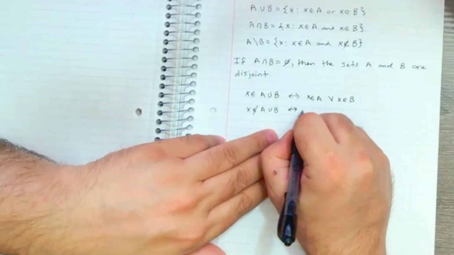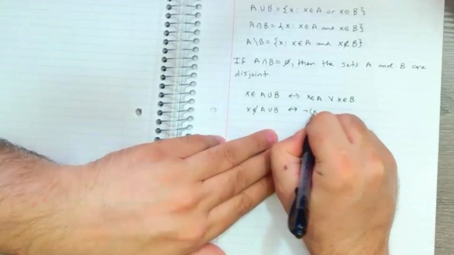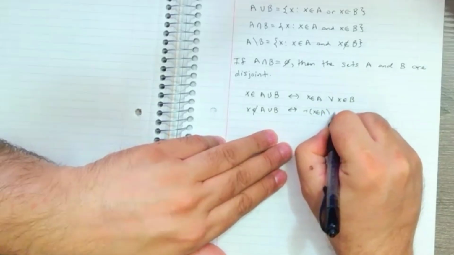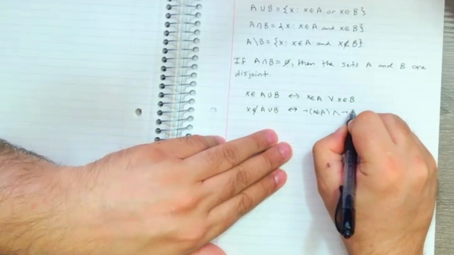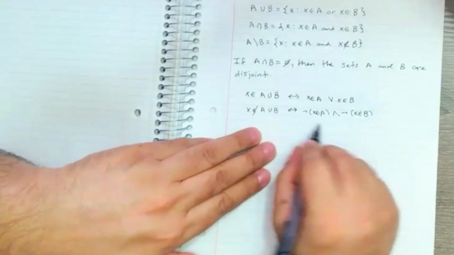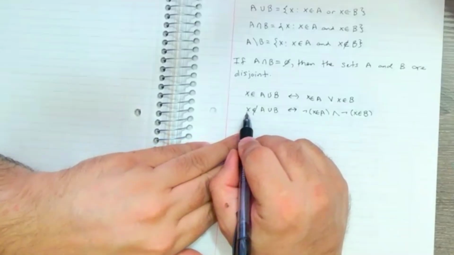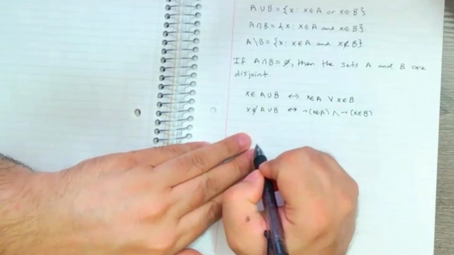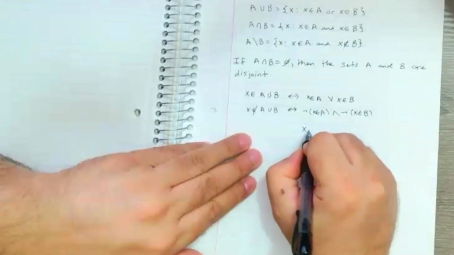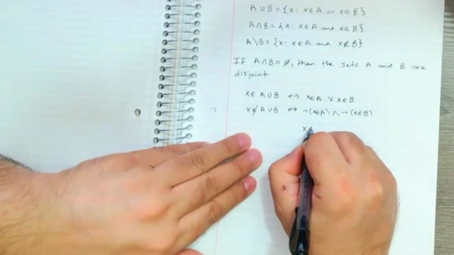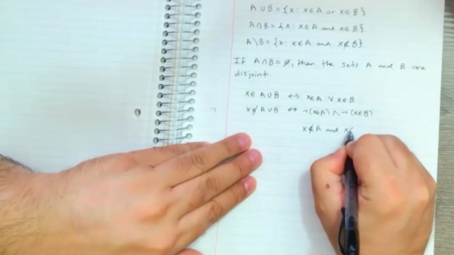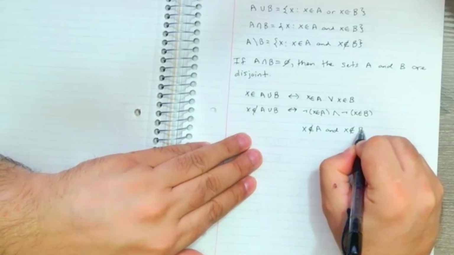And so we have not, it's not true that X is an element of A, and it is not true that X is an element of B. And so if an element X is not in the union of A and B, then that means that the element X is not in the set A and that element is not in the set B.